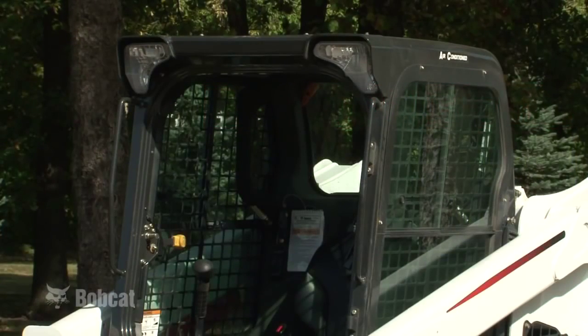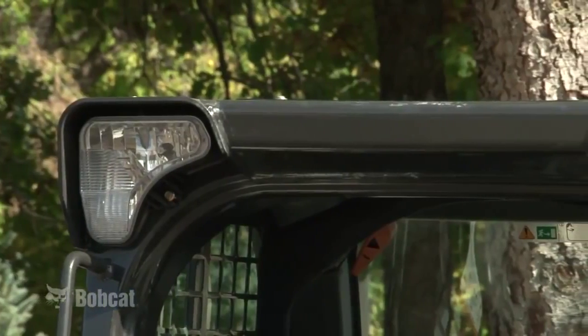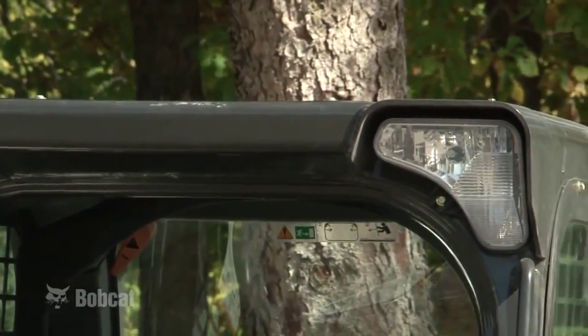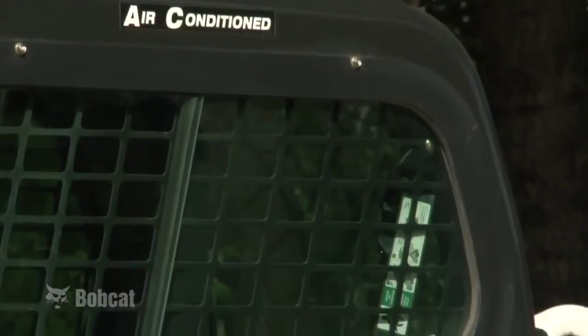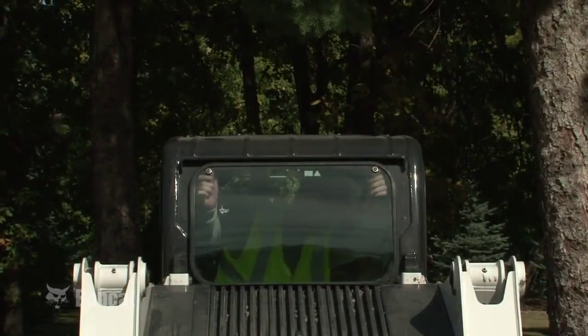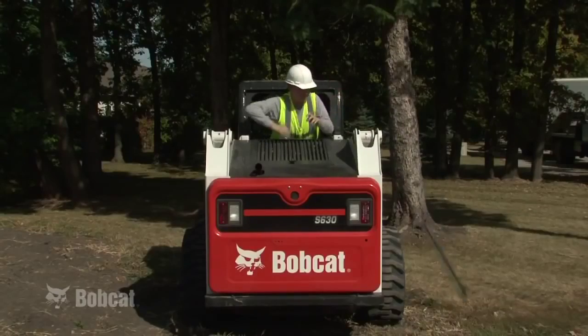Bobcat loaders are equipped with many safety features. The cab is the most obvious. The structure provides falling object protection, or FOPs, and rollover protection, or ROPs. The FOPs and ROPs should never be removed or modified. All cabs have a rear opening for a secondary exit.